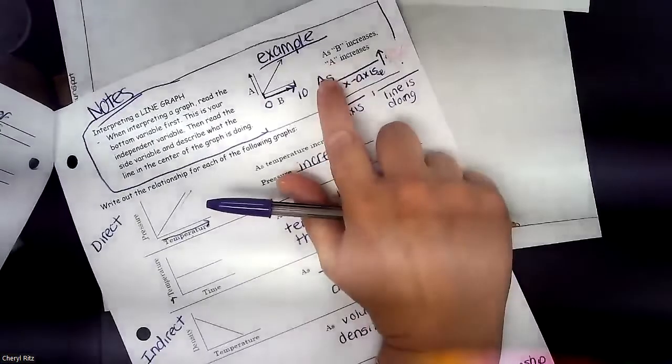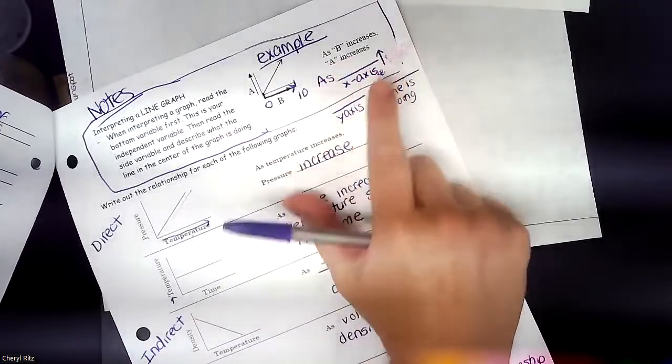Now let's see if you can go the other way. If I give you a sentence, can you make a nice, quick and easy graph? Now, you don't need to put any numbers on the graph, but you do have to label it. So now we know the x-axis, the y-axis, and you read the line.